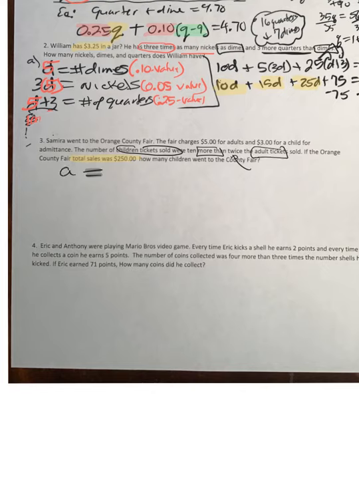So we're going to let little a be the number of adult tickets. And then the number of children's tickets is going to be 10 more than, which means to add. Twice, the word twice means to multiply by 2, and we're going to do that to the adults.